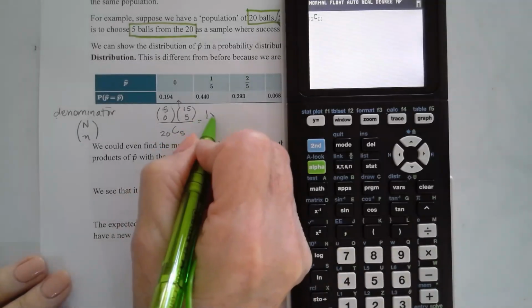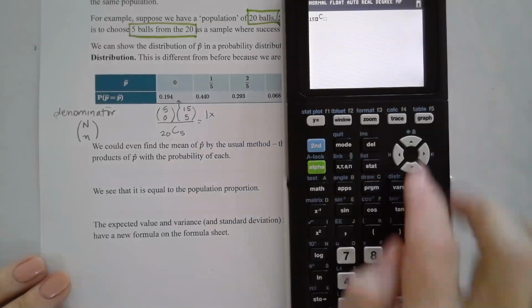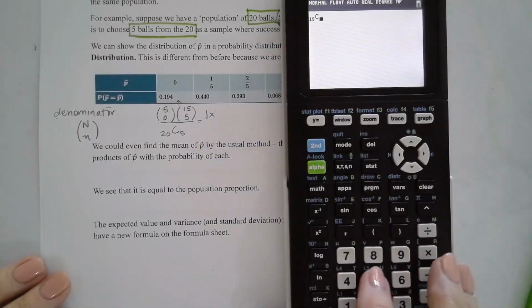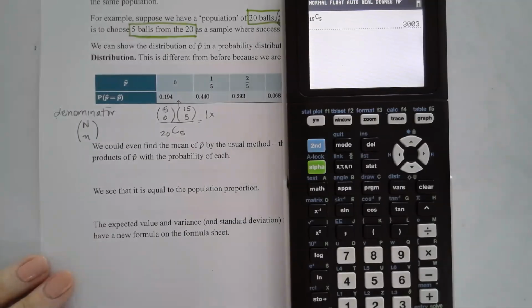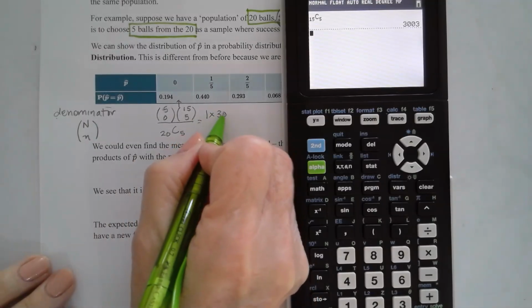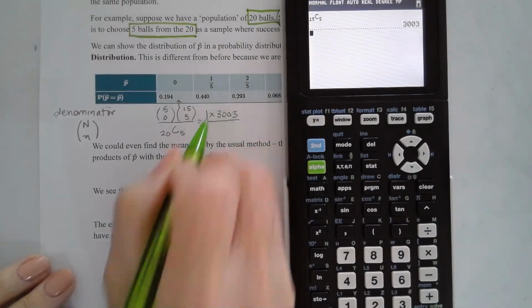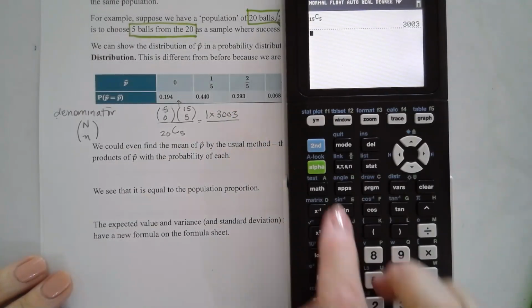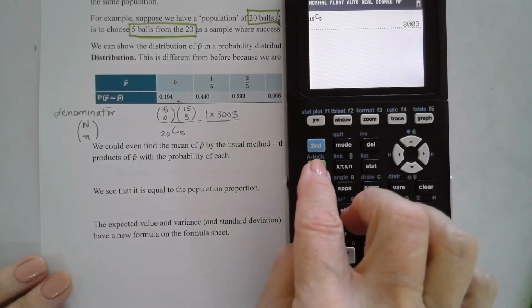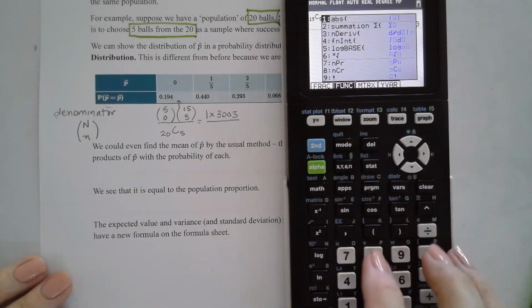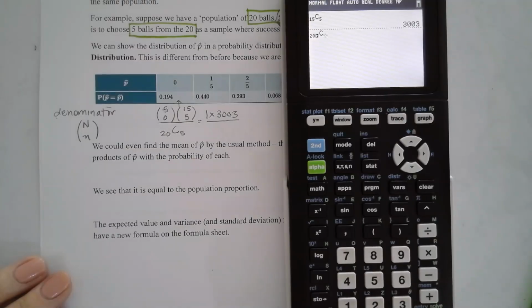So it's 1 times 15 choose 5, over 20 choose 5.